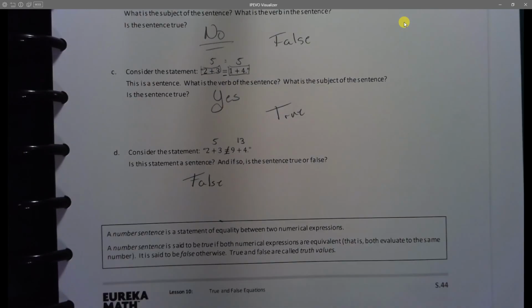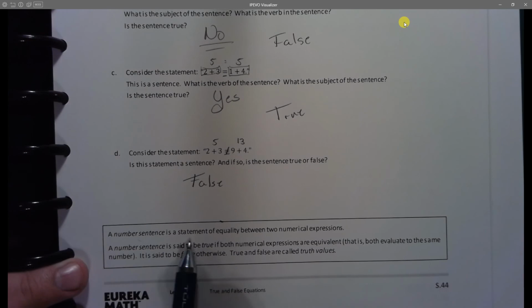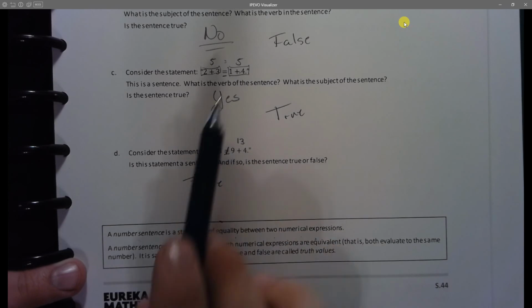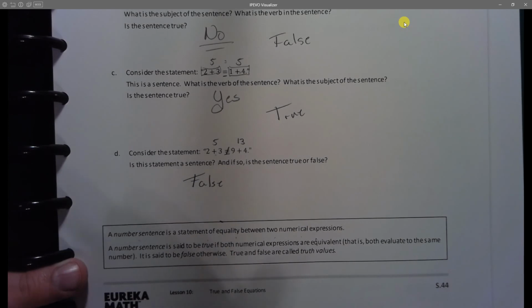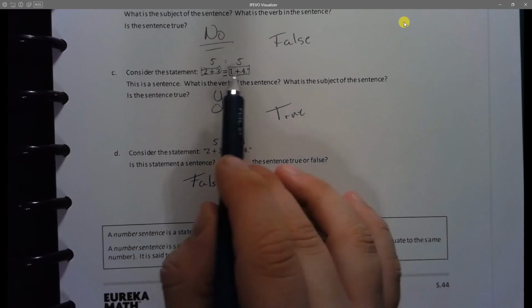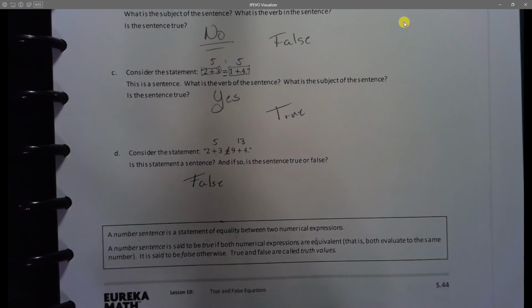Okay. What we're getting at is simple. A number sentence is a statement of equality between two numerical expressions. 2 plus 3 and 1 plus 4 are numerical expressions. That is a number sentence. A number sentence is said to be true if both numerical expressions are equivalent. Okay, that is to say both evaluate to the same number. So 2 plus 3 and 1 plus 4, that is equivalent. That is 5 equals 5. That is a true numerical sentence. Whereas 2 plus 3 does not equal 9 plus 4.